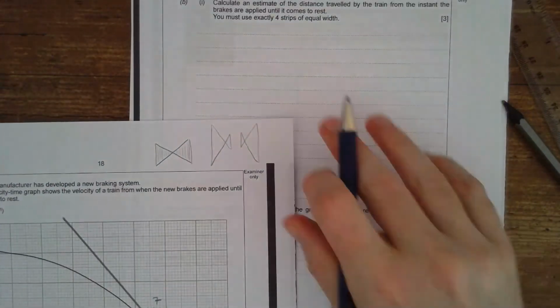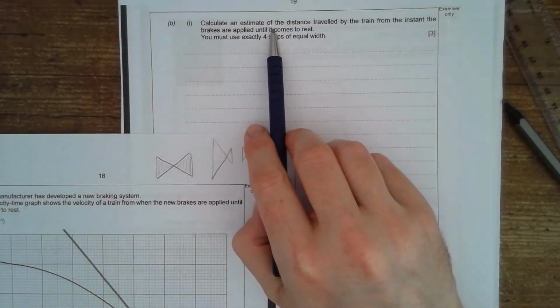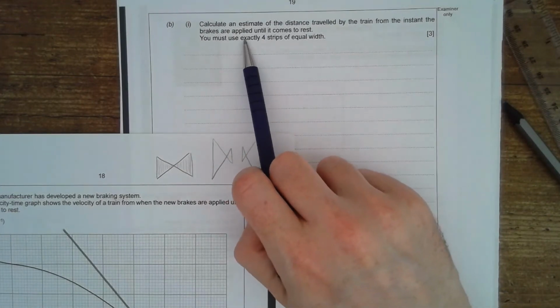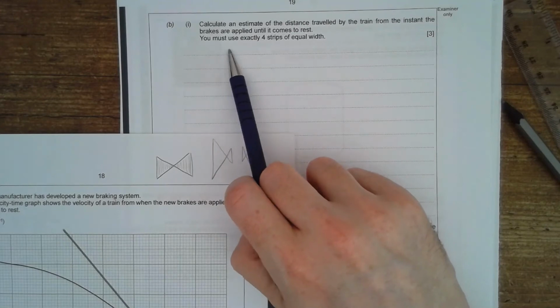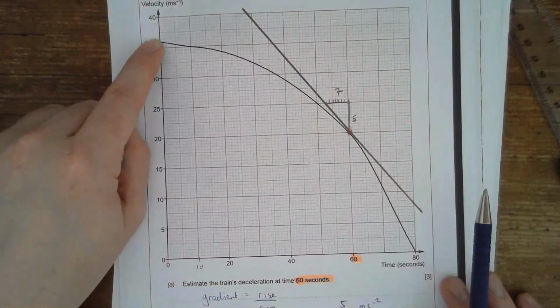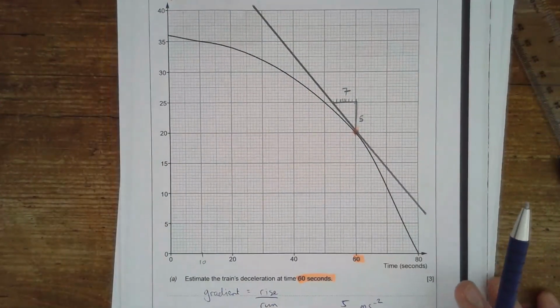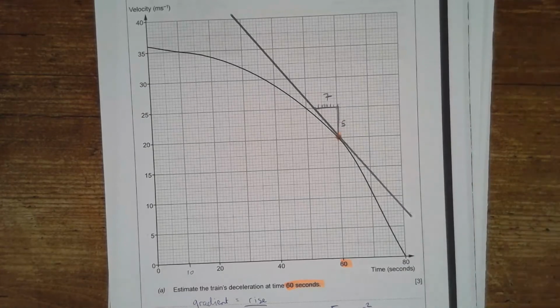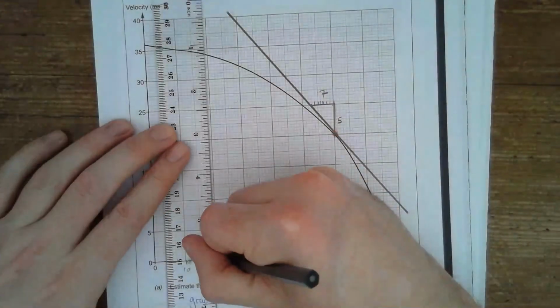The next thing we're asked for in part B says calculate an estimate of the distance travelled by the train from the instant the brakes are applied until it comes to rest. You must use exactly 4 strips of equal width. Okay, so this is when the brakes are applied until rest. So to work out 4 strips, we look at the distance that we travel from 0 to 80, and we split it in 4, okay? So 80 divided by 4 is 20. So what we do is draw lines up every 20 until we hit the graph.